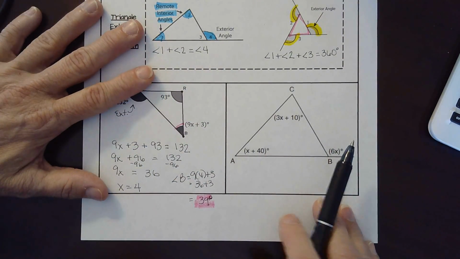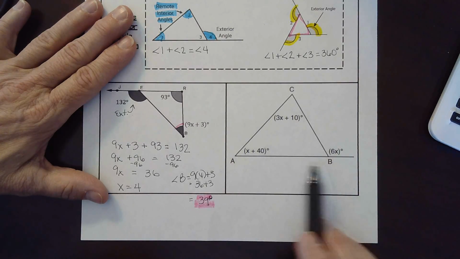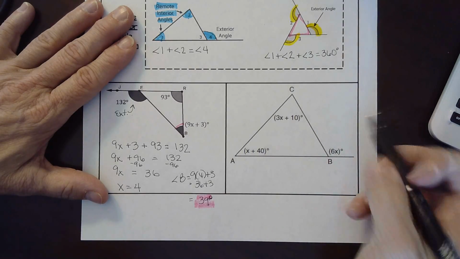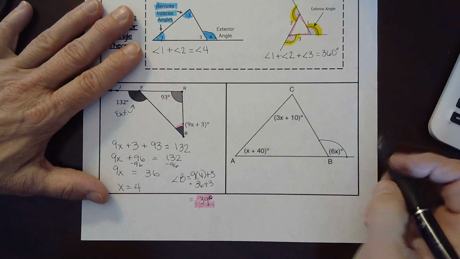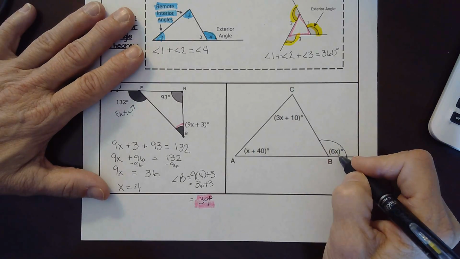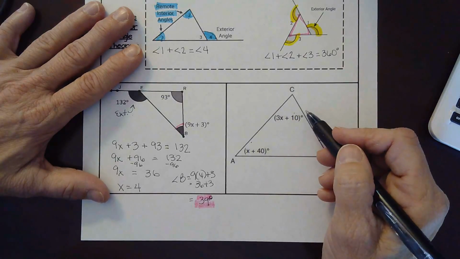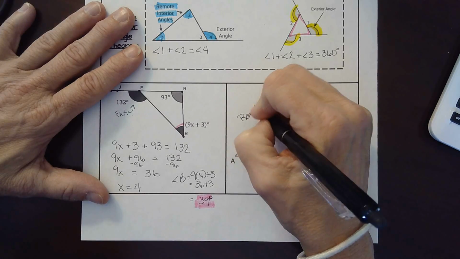All right, so one last example. Notice what we have labeled. We have an exterior angle, and with respect to this angle measure, we have two remote angles.